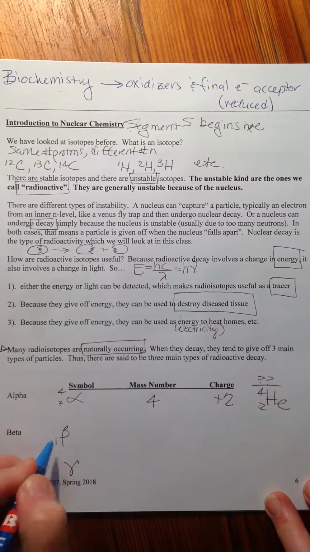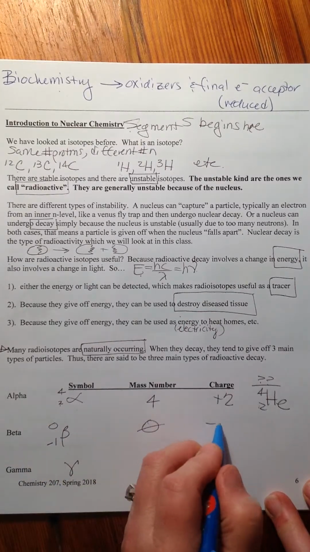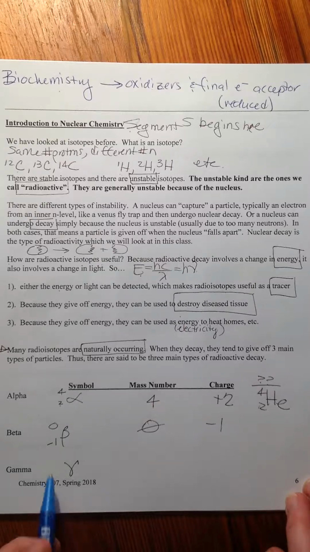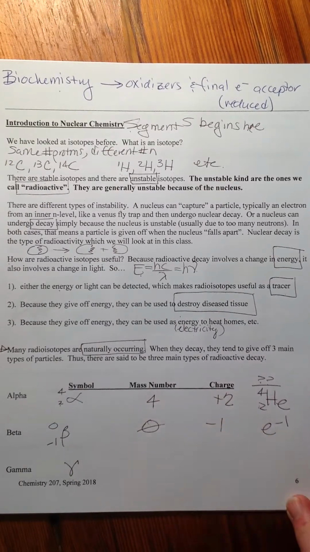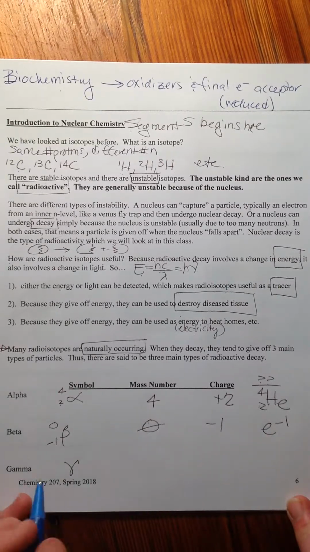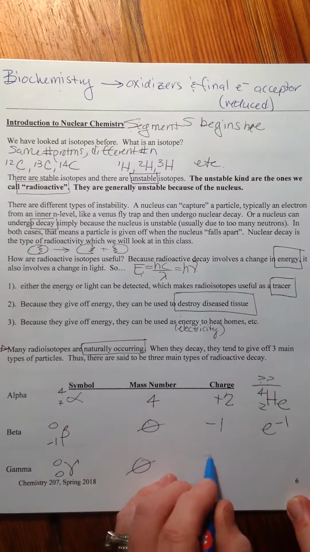Beta, charge of -1, mass of 0. 0 mass, charge of -1. And that should sound suspiciously like an electron. So sometimes you'll see beta decay written as though it's an electron. Gamma is chargeless and massless.